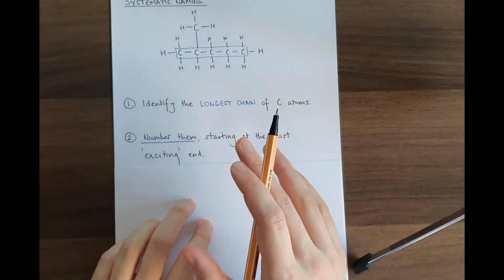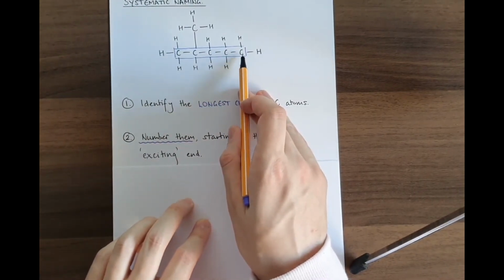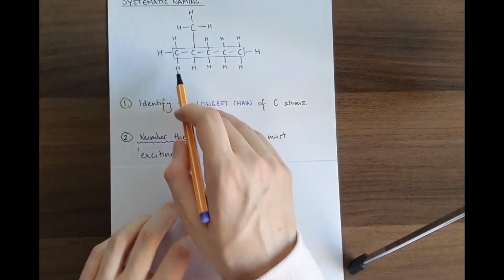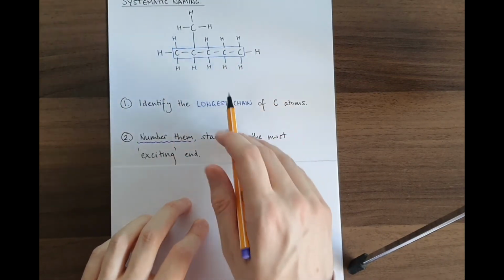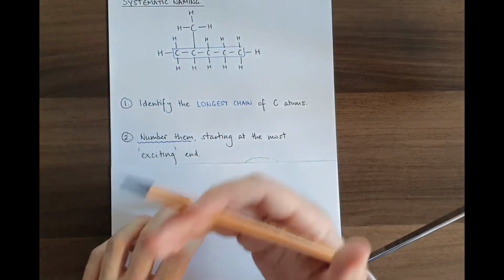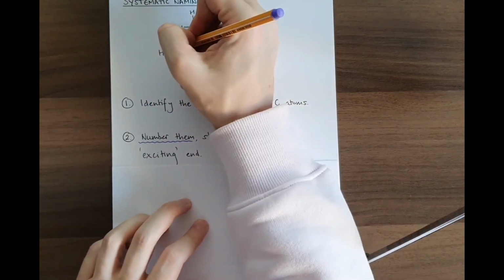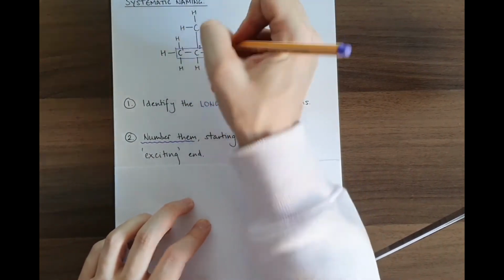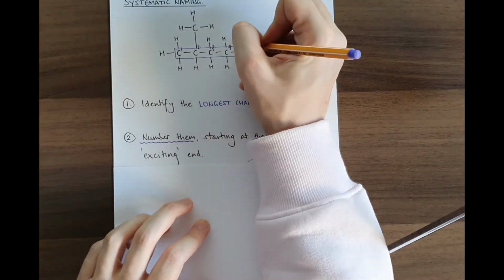Now please note, it will not always go left to right. In this case it does, because the left happens to be the most exciting end. But always look out for that. It might be the right, it might be the bottom, it might be the top, who knows. Just always look for the most exciting end, the side with the branches or the functional groups. So going with that, we're going to say that this is carbon 1, this is carbon 2, and so on. 3, 4, and 5.